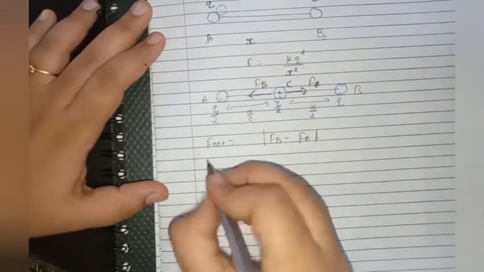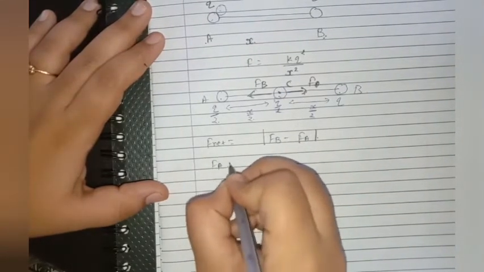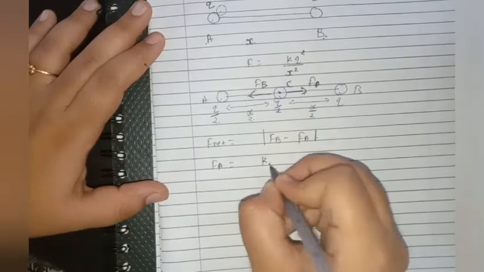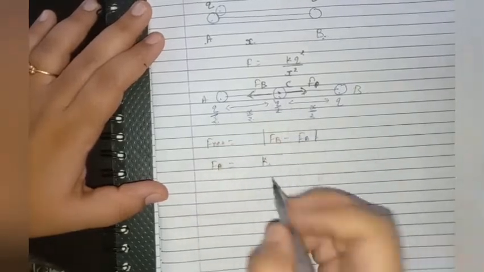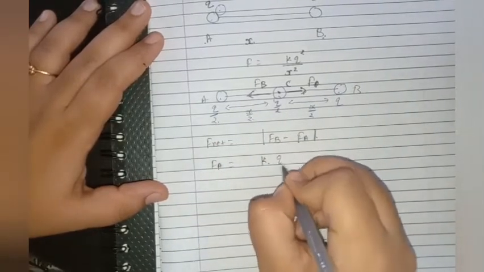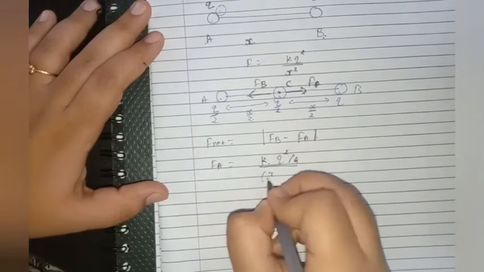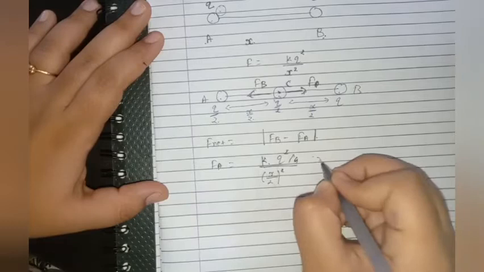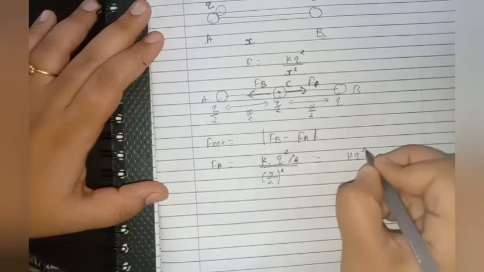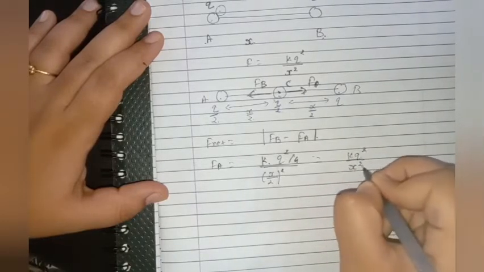The magnitude of force FA will be k times Q1 Q2, that is Q square by 4, divided by x by 2 whole square, that will be kq square by x square.